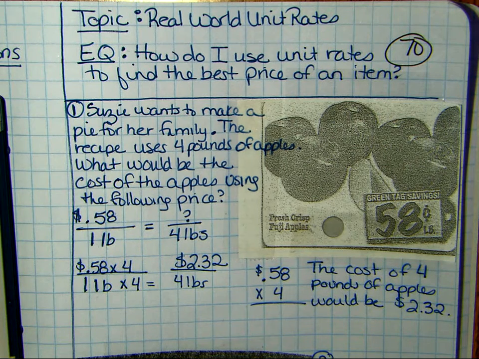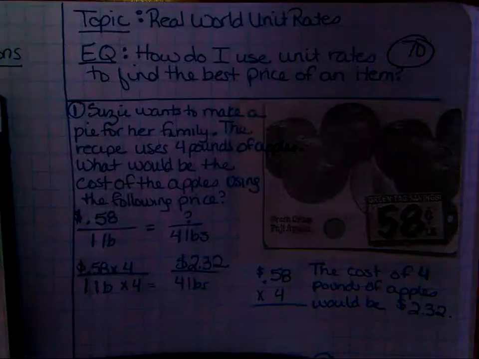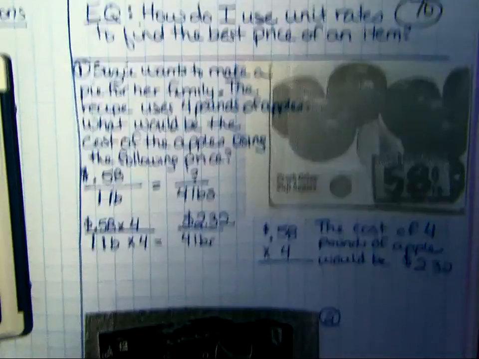So now we've taken an example where it gives you the price per pound, and we've extended it out to figure multiple pounds. Sometimes, though, it doesn't give you the price per pound or the price per unit, and you have to figure out what the price per unit is in order to use that information. The following example I'm going to have you do is with Pepsi.